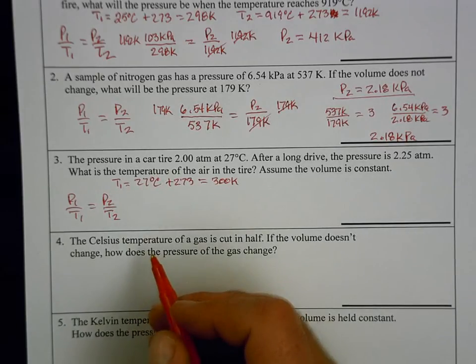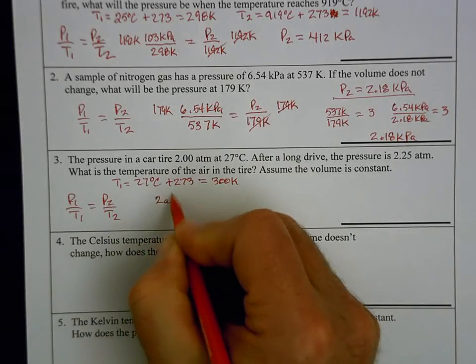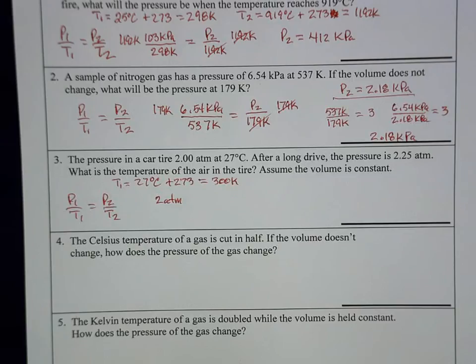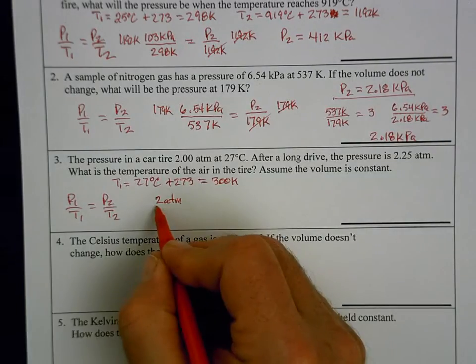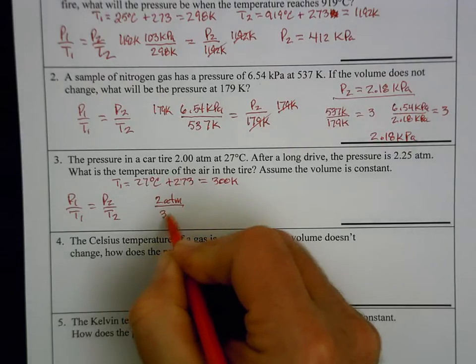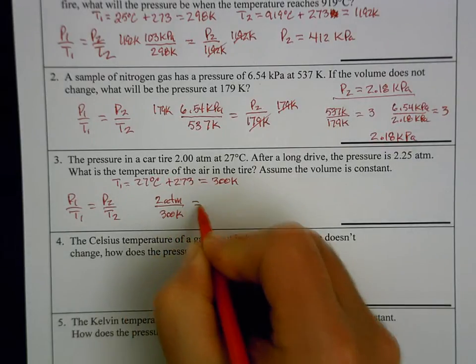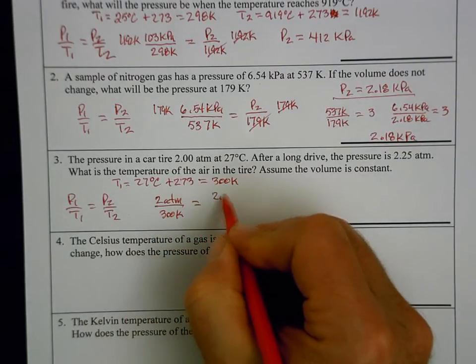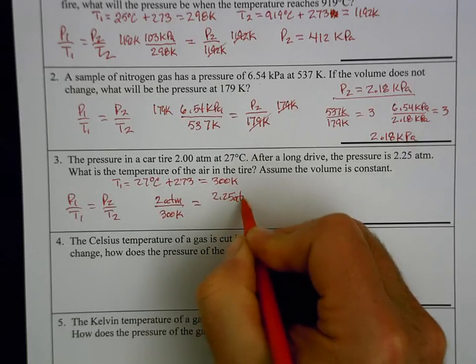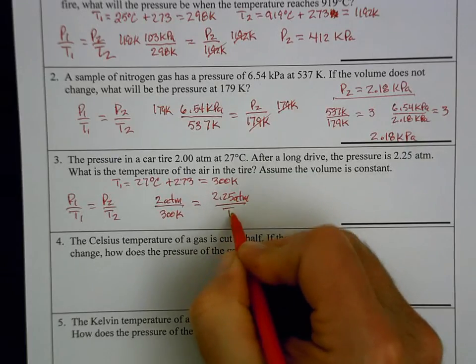All right, so 2 atmospheres. No problem that I'm in atmospheres instead of kPa as long as they're consistent. Over my 300 K equals 2.25 atmospheres over T2.